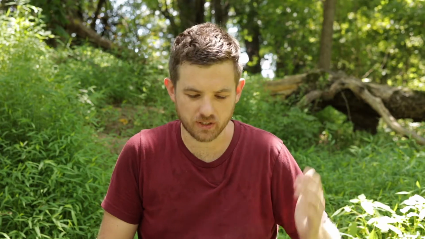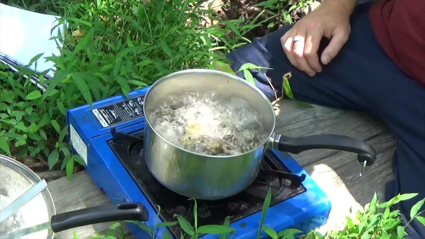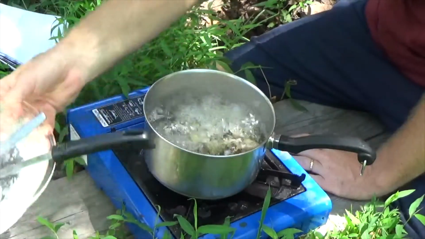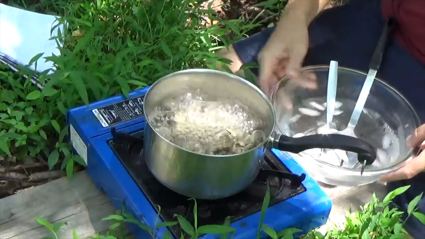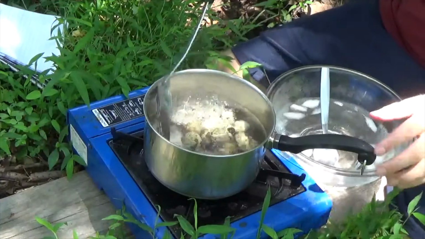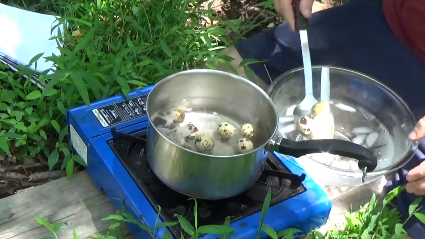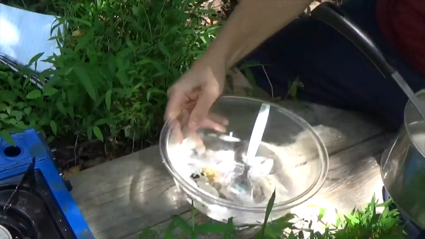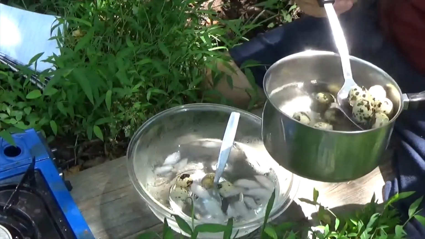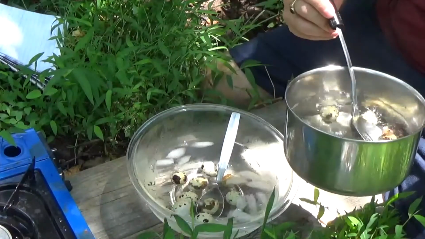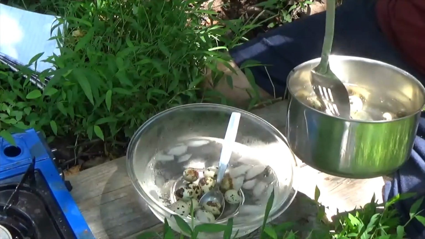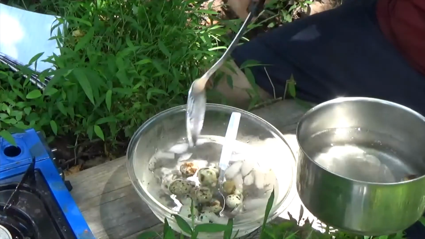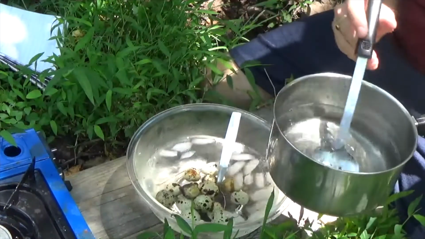And then, I think one of the most screwed up things, in 1999, they started doing, oh, that's our timer. So we want to make sure that we have an ice bath ready to go for these eggs. I'm going to turn the water off, and then we're just going to go straight into the ice bath. All right, so we'll let those cool down.